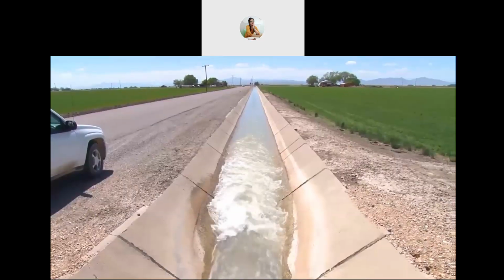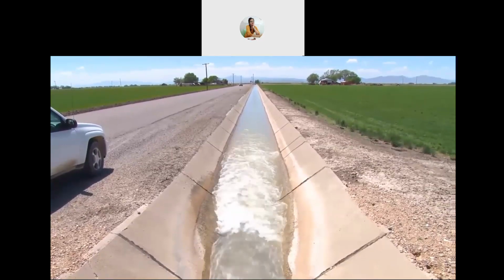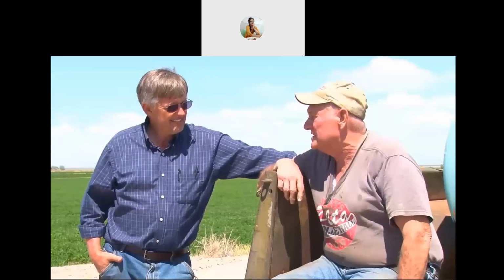This should make this a beautiful valley. The fences are clean. The ditches are clean. It's just a nice valley.